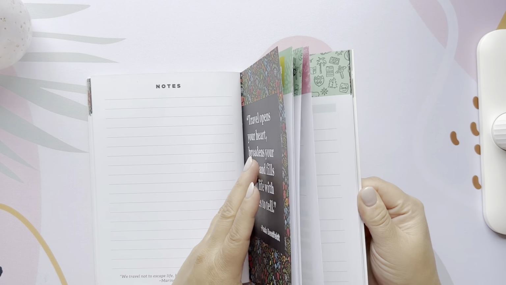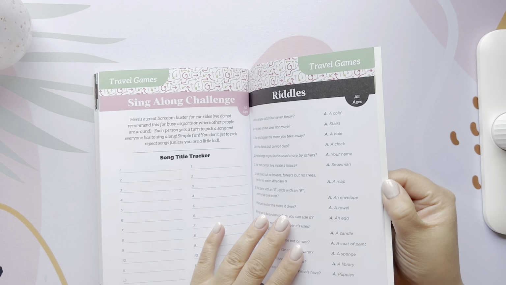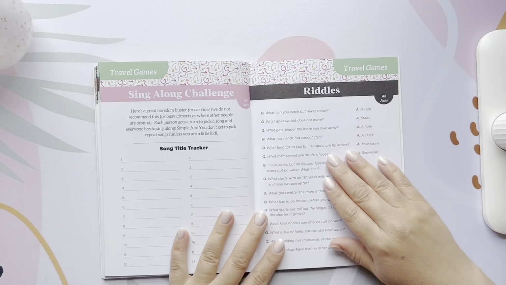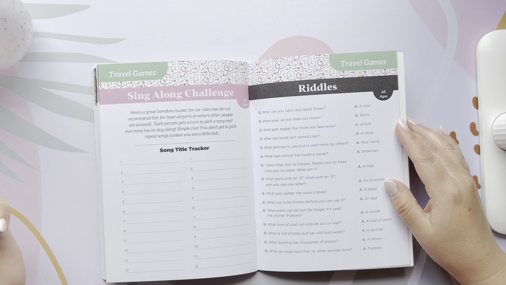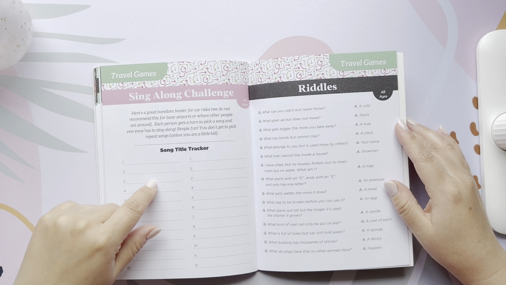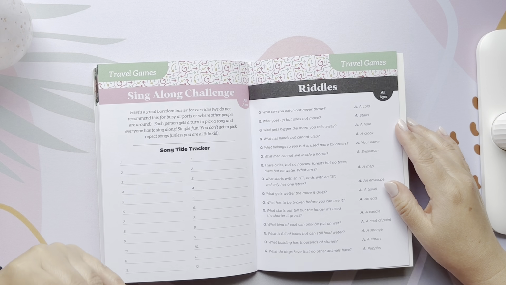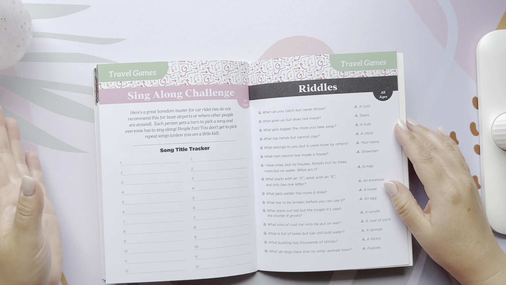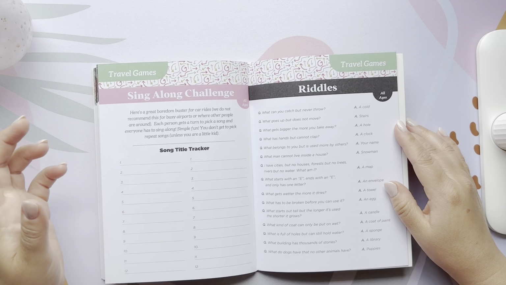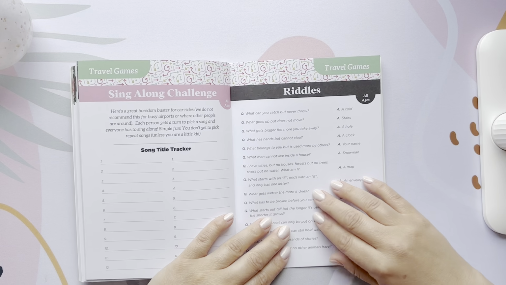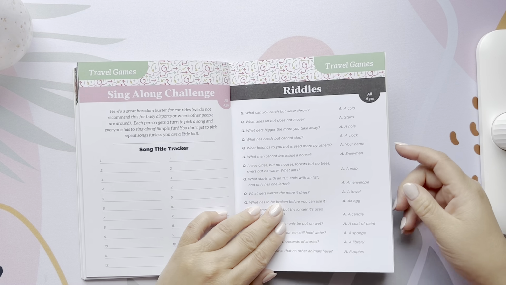And then in the back, I wanted to show you something else that you could add. These are specific to this, but you could definitely look these up on Pinterest or just on the internet. You could do a sing-along challenge and just write down fun songs, or of course, if you have any music streaming services, you could do that. You can also do your own version of carpool karaoke, which is always really fun. And then in here, they have a bunch of riddles, so you could just Google funny jokes for the car.